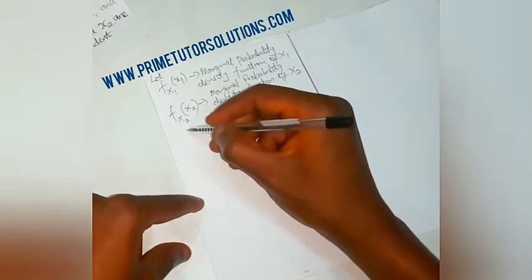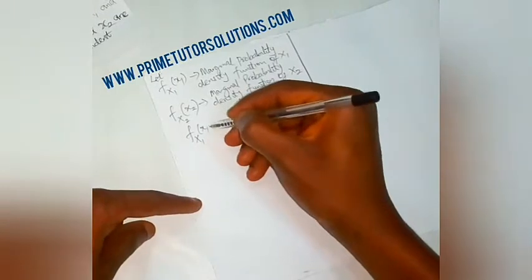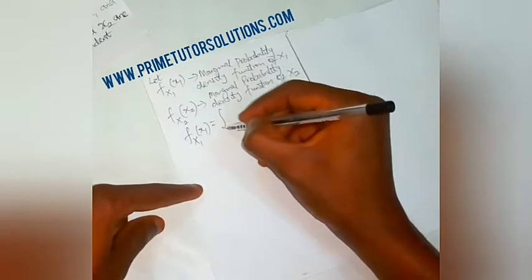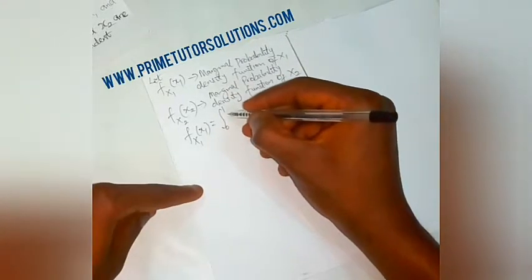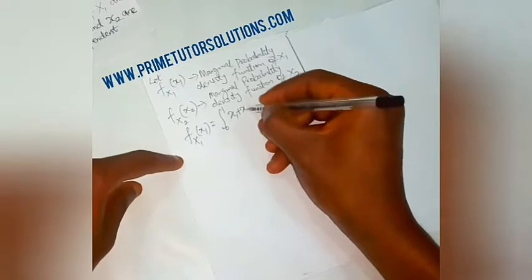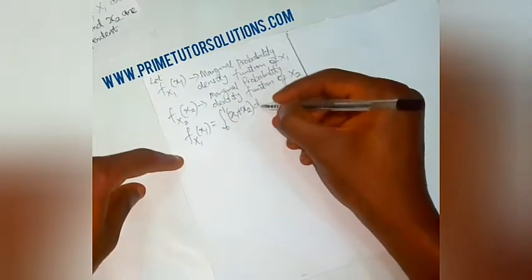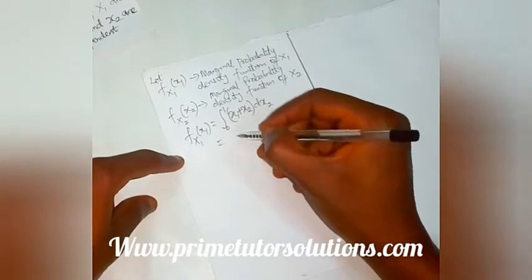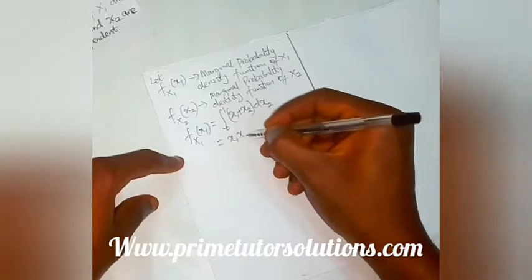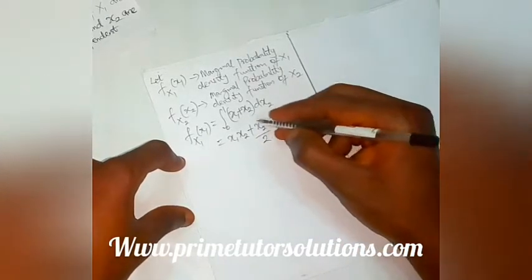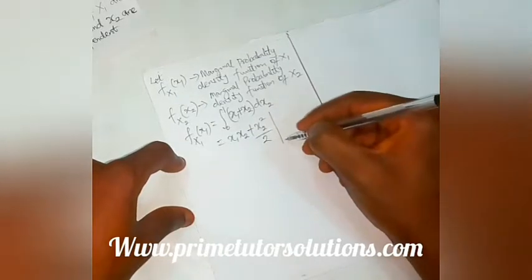Now the marginal probability density function of x1, given as f of x1, will be equal to the integral from 0 to 1 of the function of x1 and x2, which is given from the question as x1 plus x2, with respect to x2. Integrating this, you have x1 x2 plus x2 squared over 2, and the limit is 0 to 1.